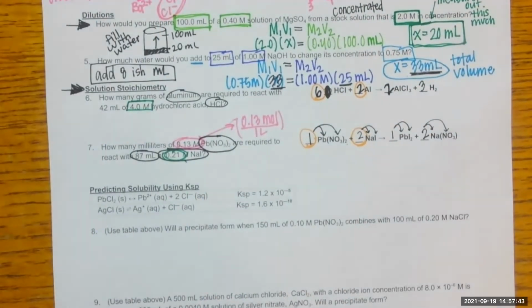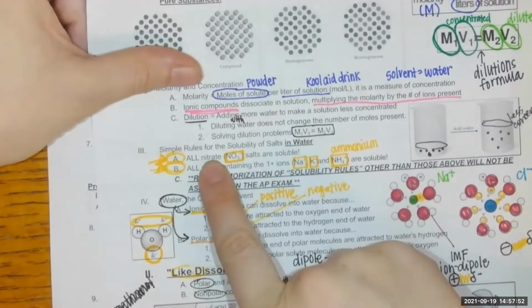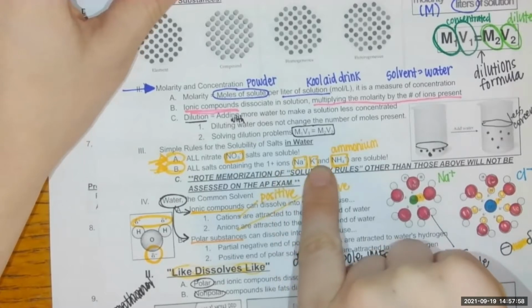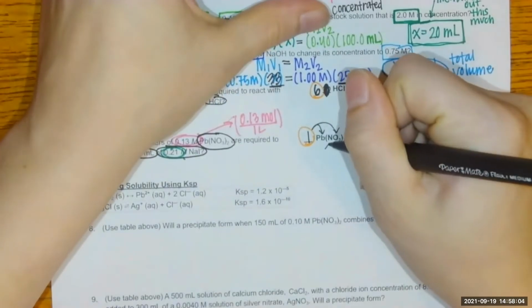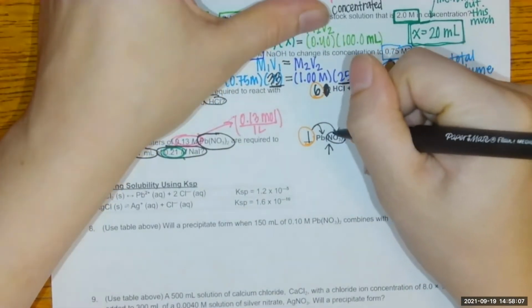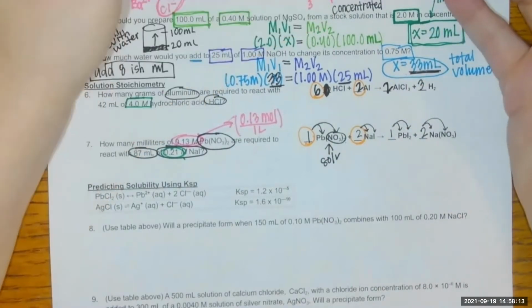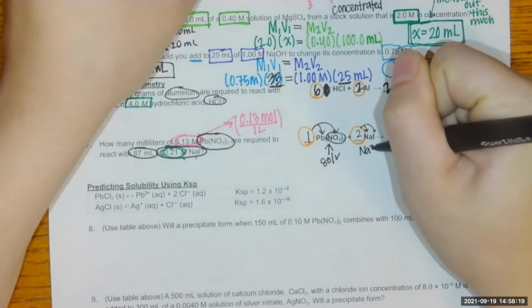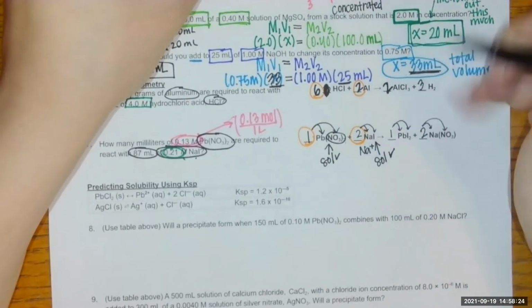And the rules from the previous set of notes, the only two rules that you had to memorize, were right here. All nitrate salts are soluble. All salts containing 1+ ions are soluble. So I'm checking, is this soluble? Well, it has a nitrate, lead nitrate. Yep, soluble. What was the other one we were working with? The NaI. Na is a 1+ ion, so yes, that should also be a check mark, soluble.